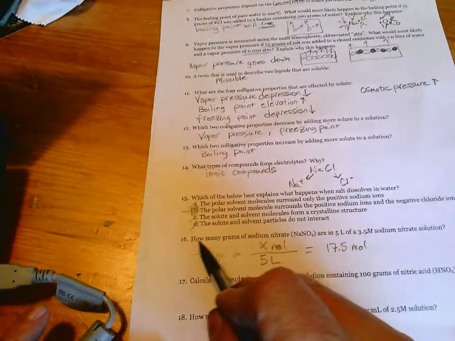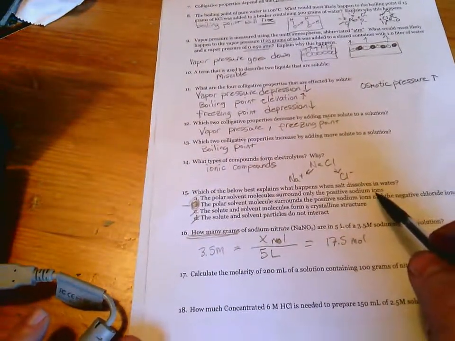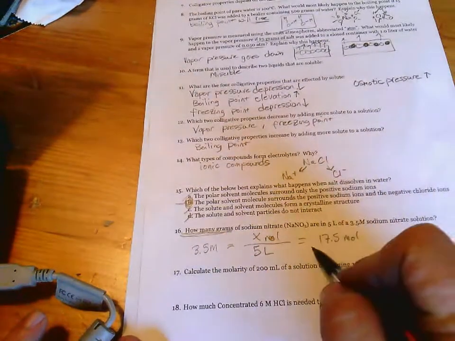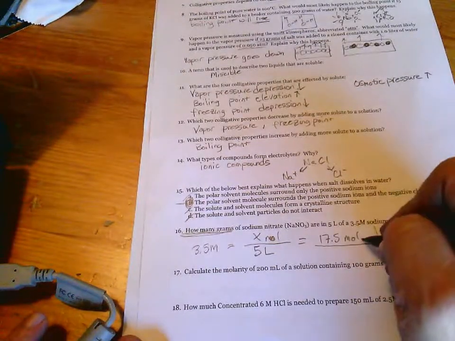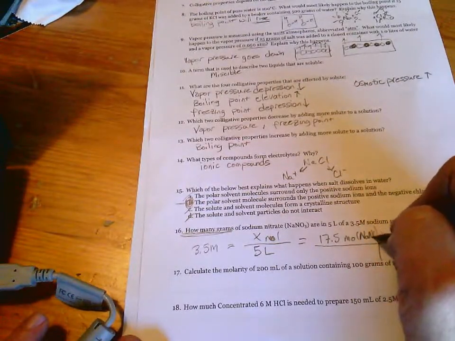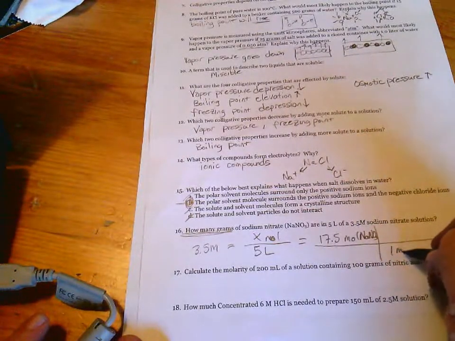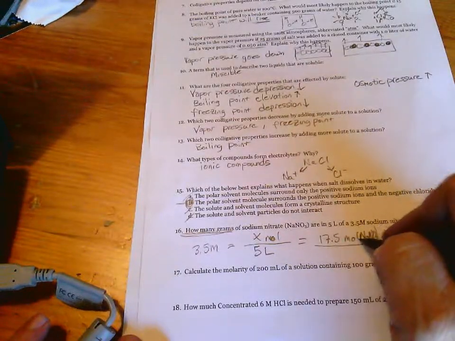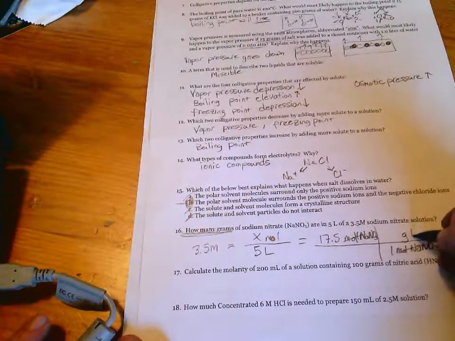They're asking for how many grams. And really, the biggest thing that I can impart to you about this test is you have to read the question. What are we looking for? So let's set up a dimensional analysis. 17.5 moles NaNO3, and down here, we're going to have 1 mole NaNO3 because the rules still apply for dimensional analysis. These units have to cancel. And then we have grams of NaNO3.